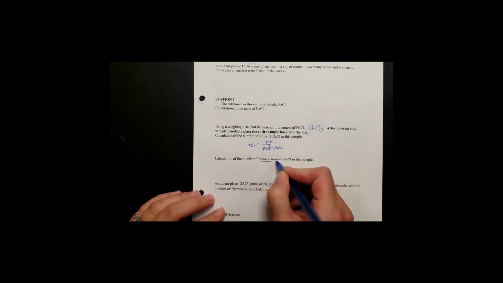Calculating the number of formula units. So notice, just a different term. Now we're looking at an ionic compound, a metal with a non-metal. So instead of using the word atoms or molecules, they're just using the term formula units, but it's the same calculation. So to calculate the number of formula units, you're going to take the moles that you calculated here and multiply it by Avogadro's number.